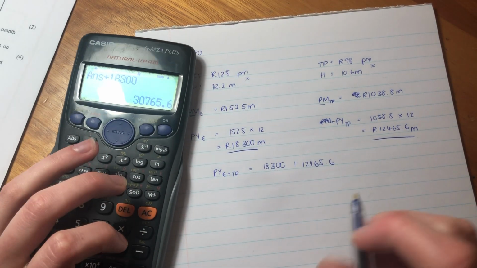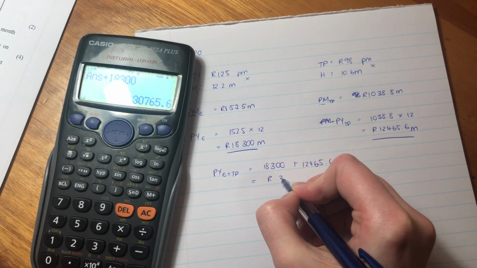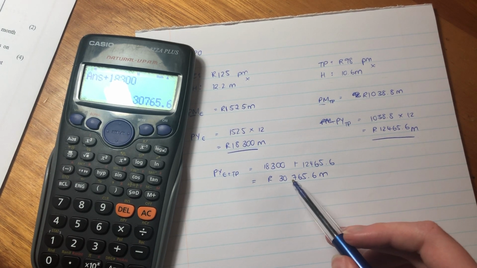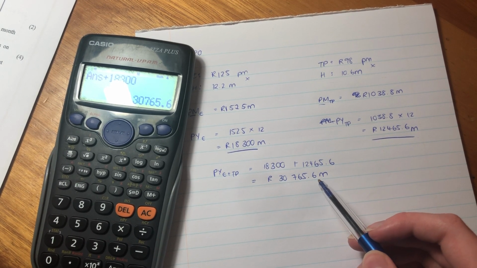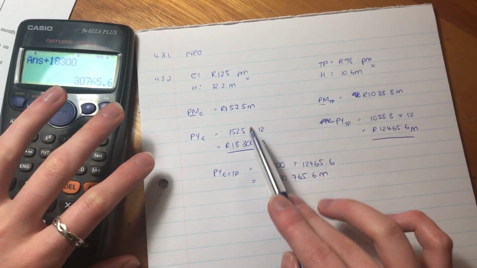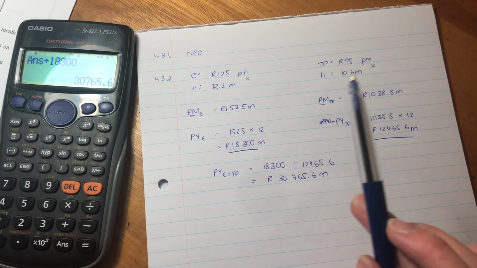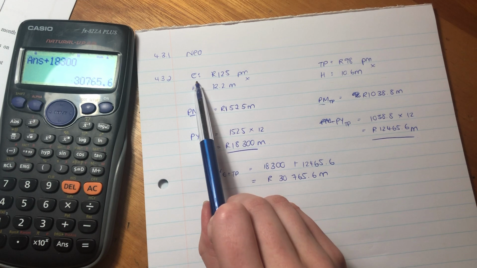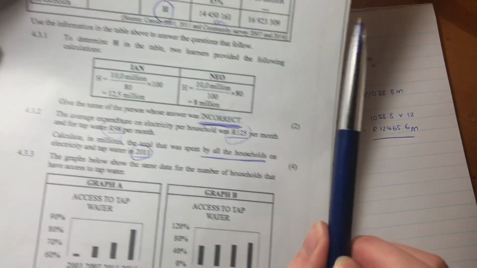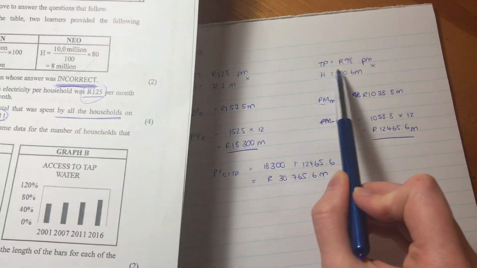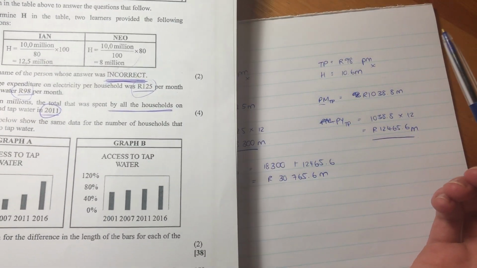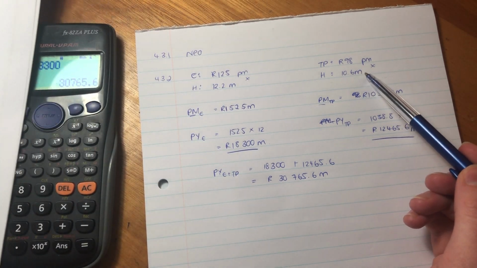Make sure that you always write it out correctly. It's going to be this amount here. So it's going to cost 30,765.6 million rand for electricity and tap water for these households in 2011. Now, it's important that the people that pay for electricity per month are only the people that have electricity, so we use that 12.2. For tap water, we times it by the number of people that have tap water. We can't times it by all the households because not all the households have water. It's only by those who are actually paying.